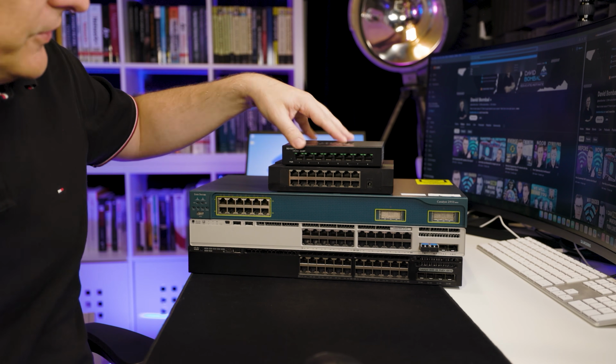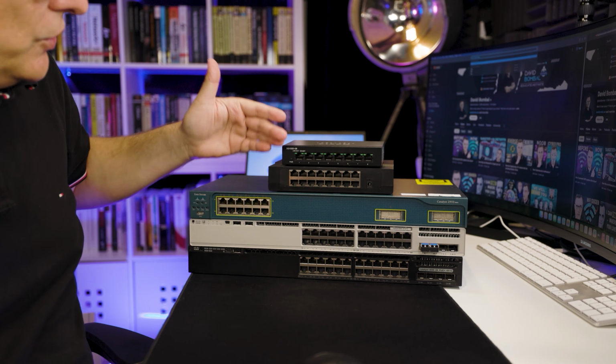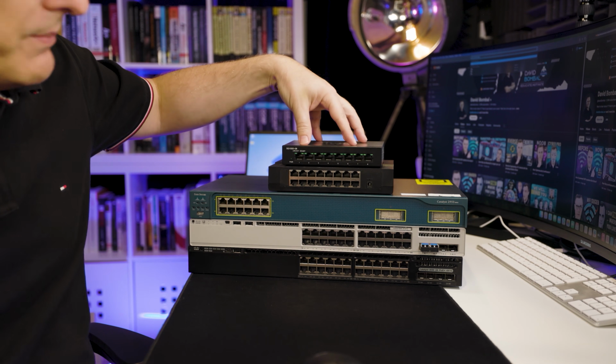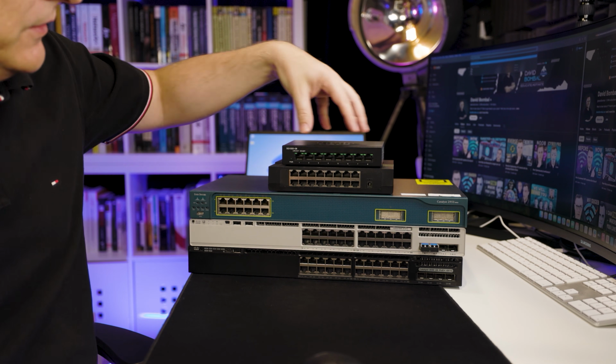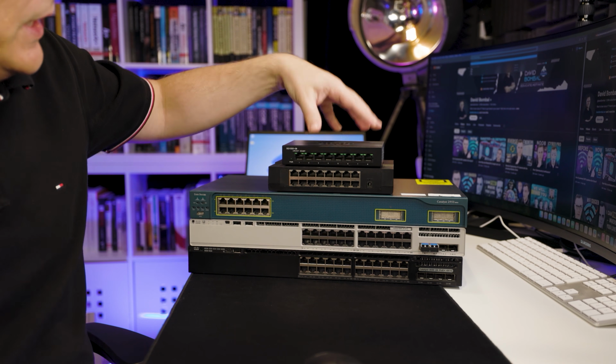This is an example of a Cisco switch. This is a TP-Link switch. You simply plug in your devices. The MAC address table of the switch is populated and it learns where devices are in the topology, but you can't change anything. But it works a lot better than a hub or previous technologies.